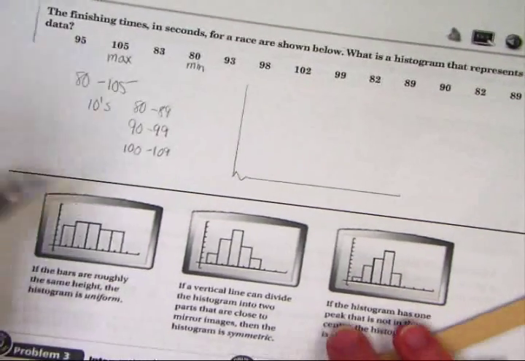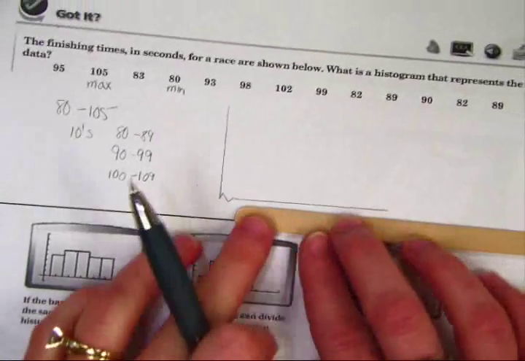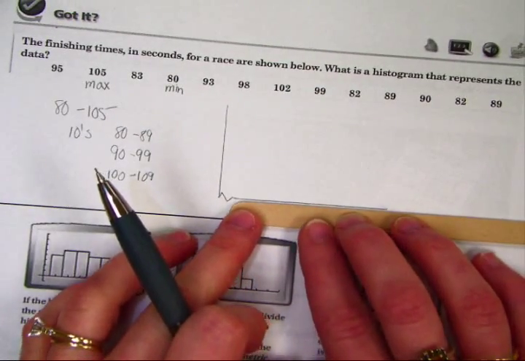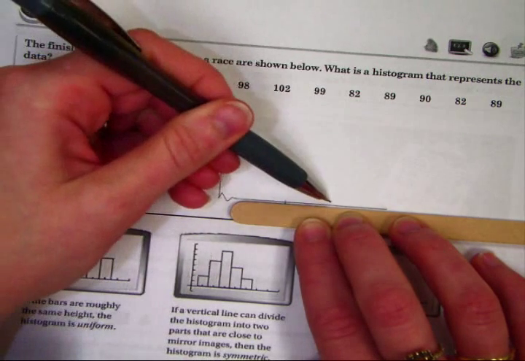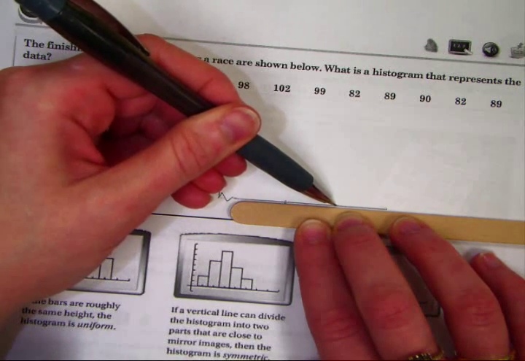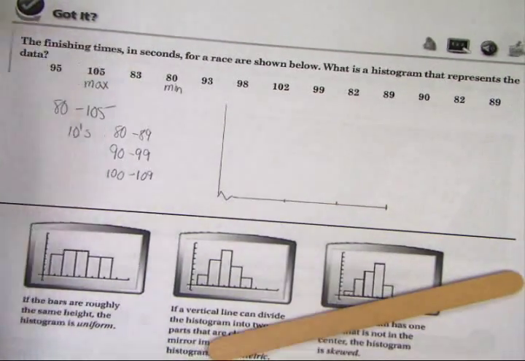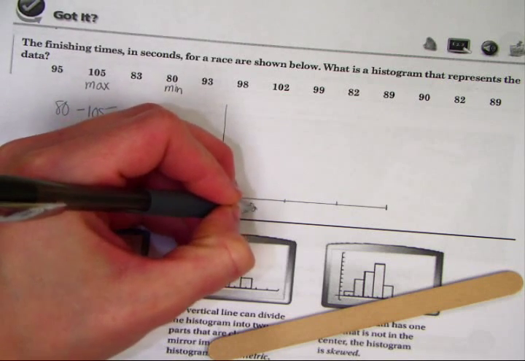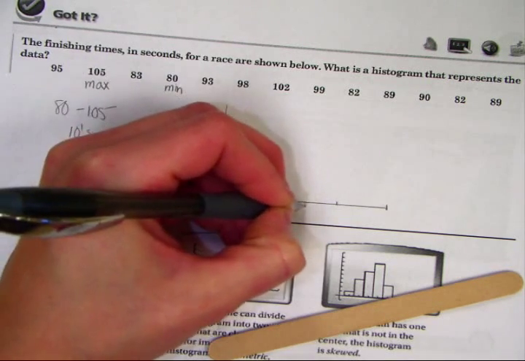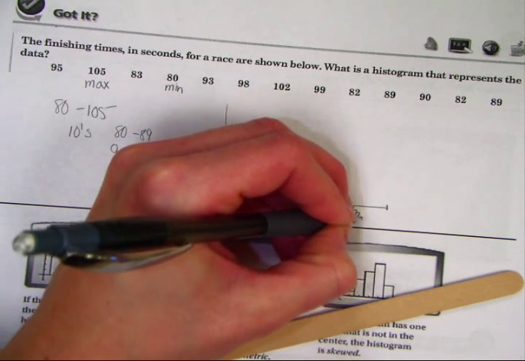Alright, so I'm going to break this off, and I can stop at 109 because I'm past my highest. I'm going to break this off into about 3 appropriate sections, so maybe 1, you want them to be the same width, 2, and 3. That looks pretty good. Pretty good widths there. Now this particular one will be 80 to 89. This will be 90 to 99. And this will be 100 to 109.